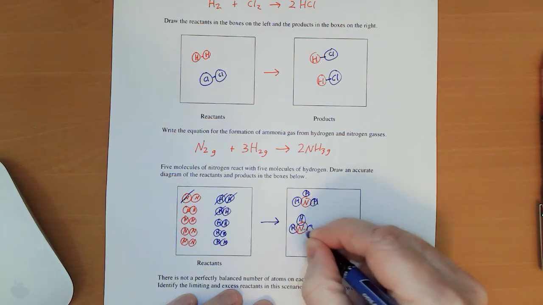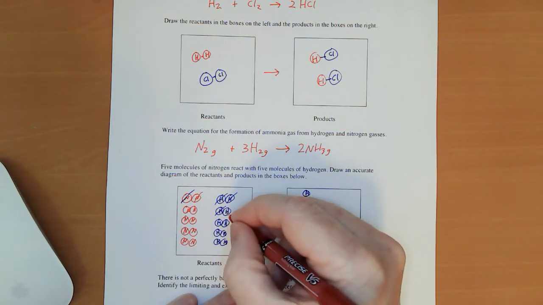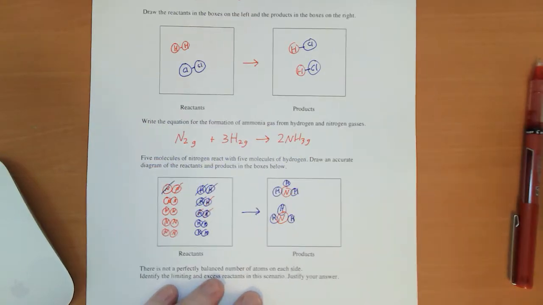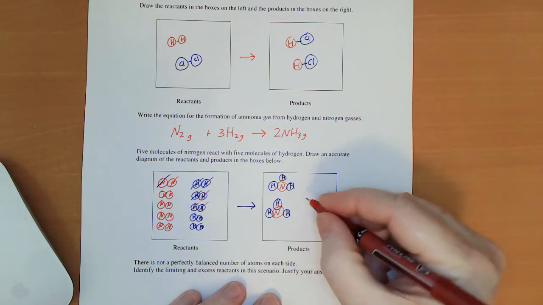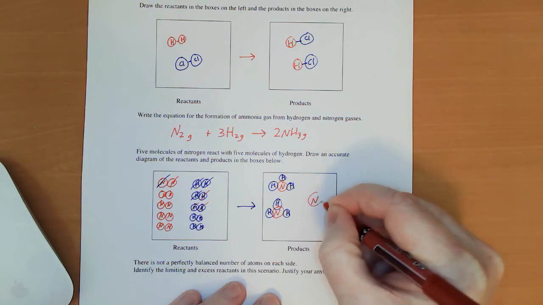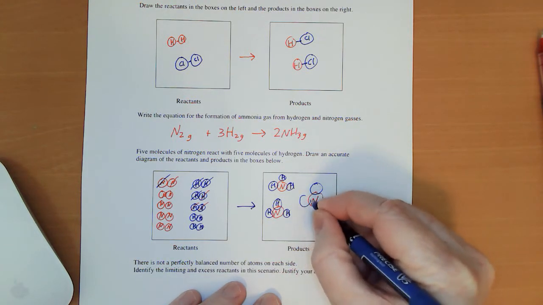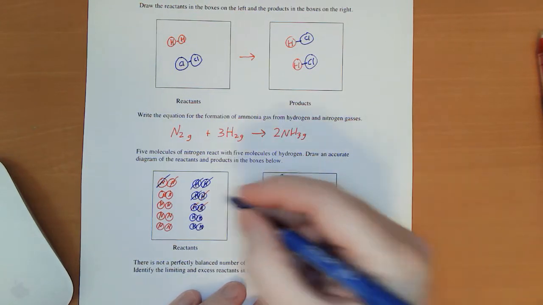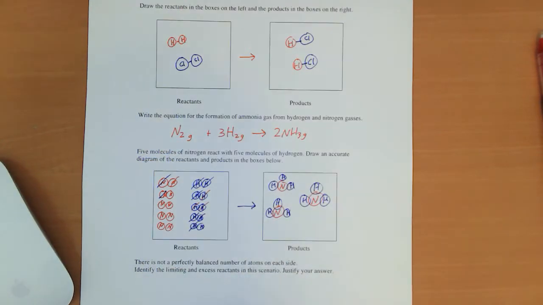Not an artist here, don't worry. But it'll be enough to make sense. 1, then 1, 2, 3. Okay. Now, I can do another one. So, let's see, I need red here. And boom. And then 1, 2, 3, H, H, H. Now that's that nitrogen. And then 1, 2, and 3. You know what? I can't make any more. That's it.